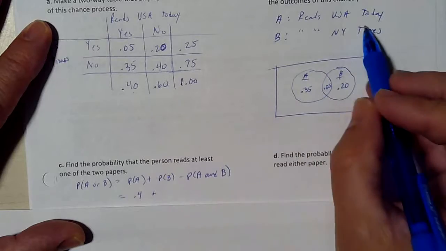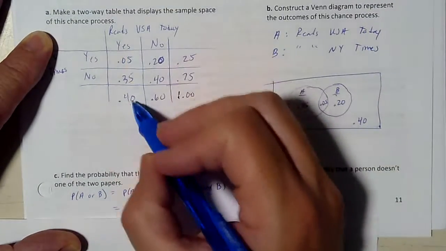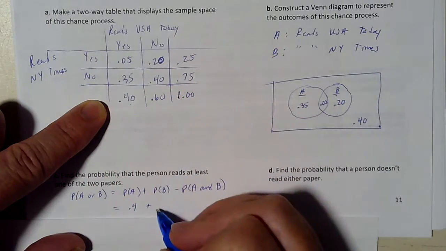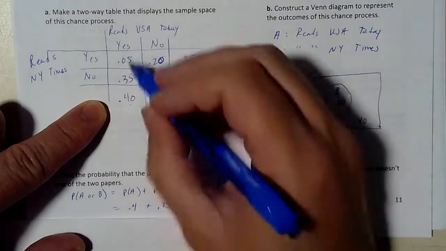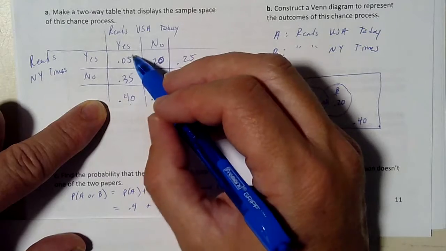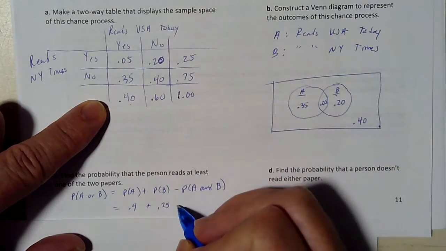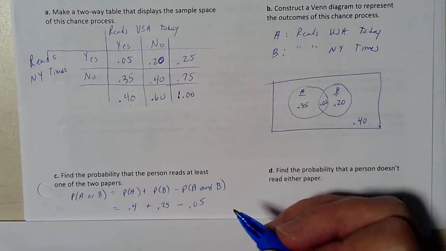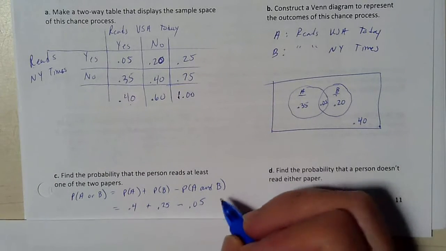Probability of A, which was reads USA Today, is 0.4, plus the probability of New York Times, 0.25. But remember, I just double counted this group. Okay, so I got to subtract the A and B. So 0.05. Okay, so that gives us 0.60.